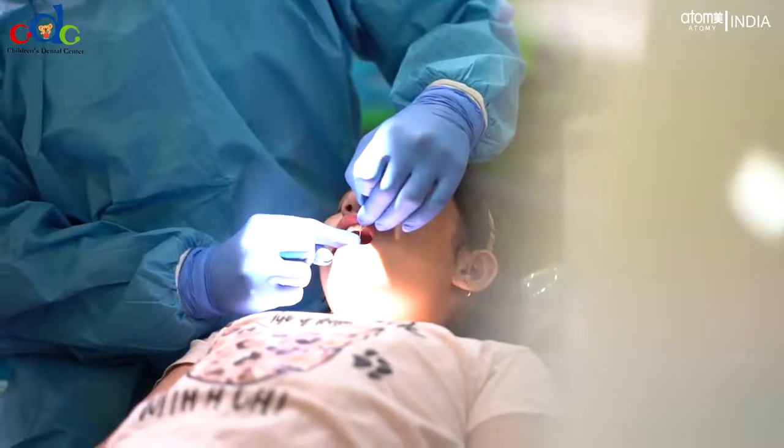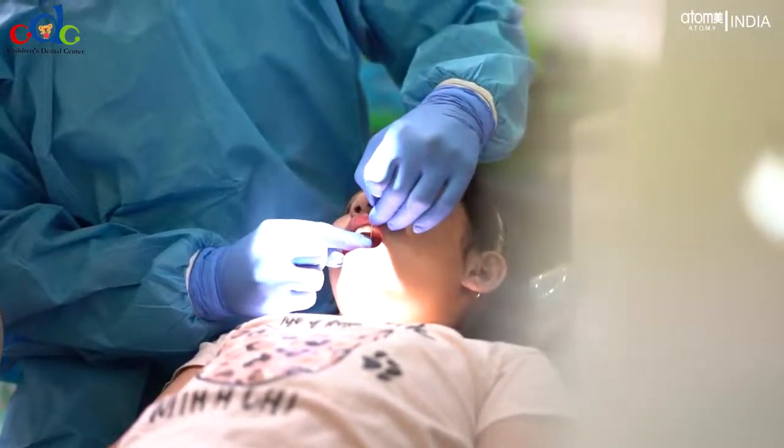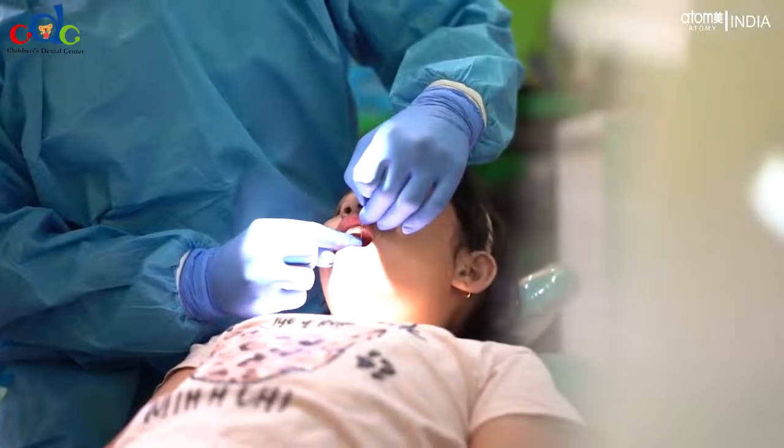The most common problems which children usually face are dental caries, improper oral habits, and certain gum problems. Out of these, dental caries is the most common problem. Almost 60 to 70% of our children suffer from dental caries. It is also known as dental cavities, tooth cavity, or dental decay.